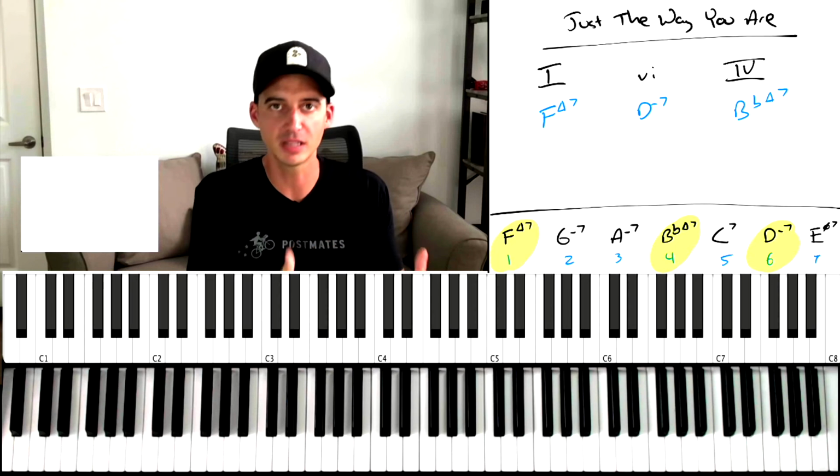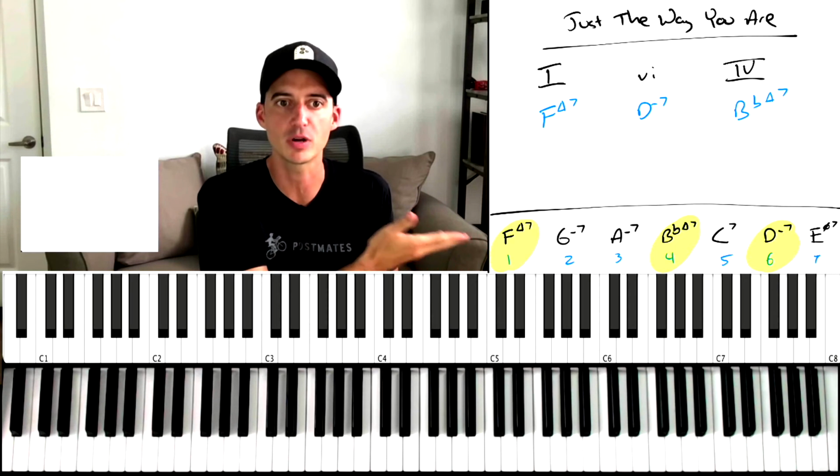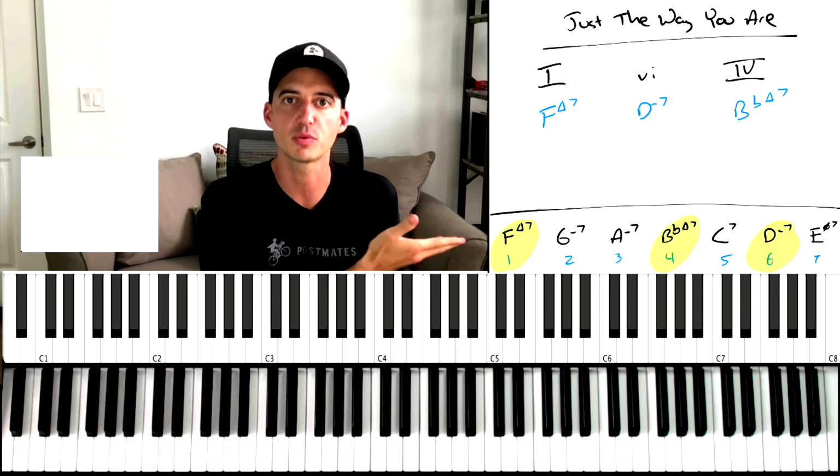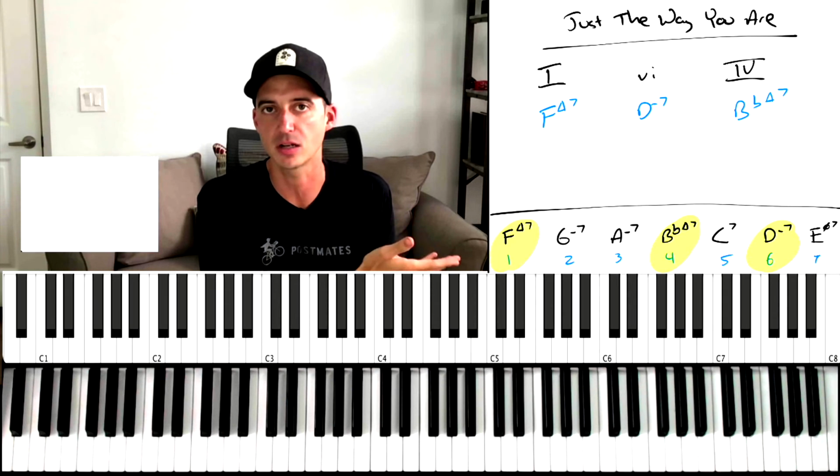Do you see how this literally just follows the formula? Like, we're not doing anything different than what's written on here. The only thing that we're doing is adding colors or not.